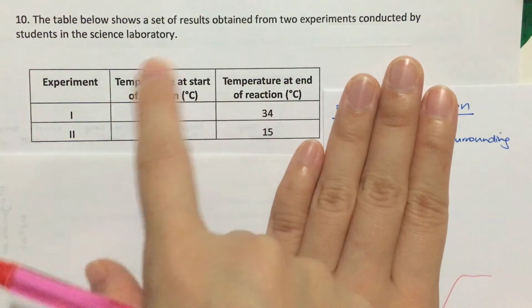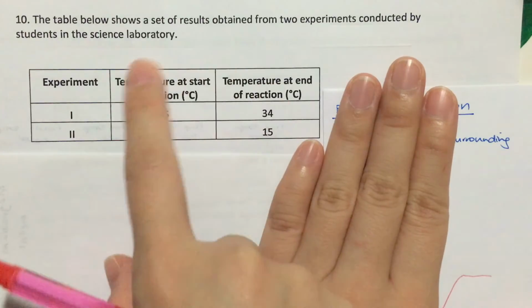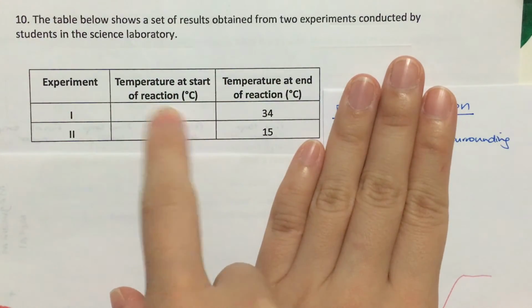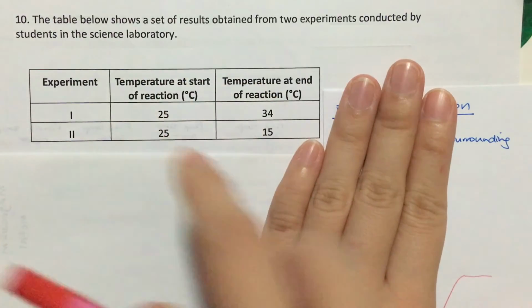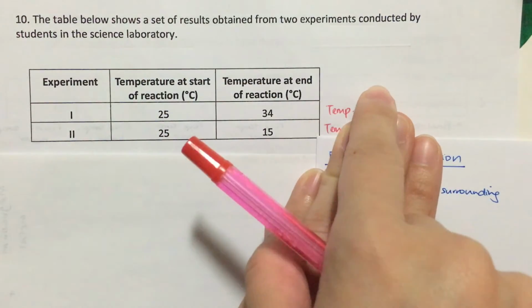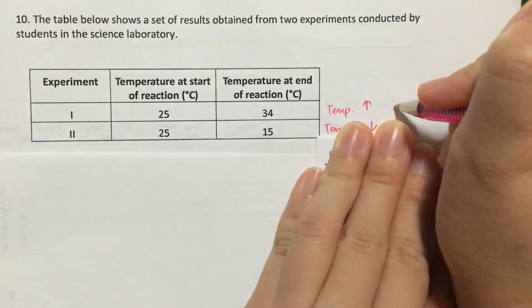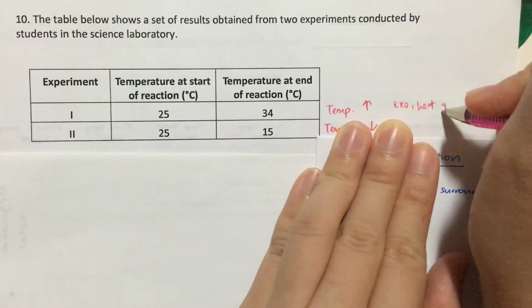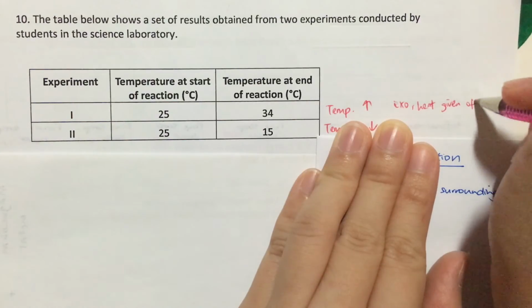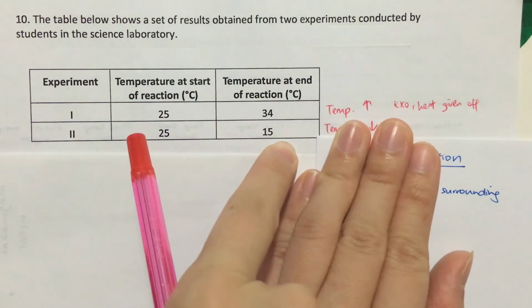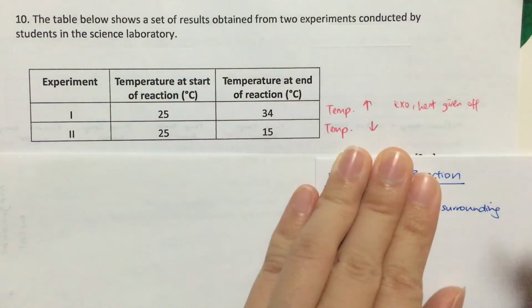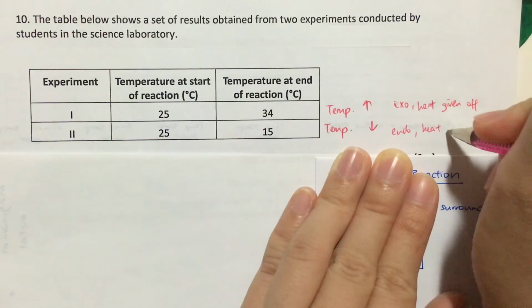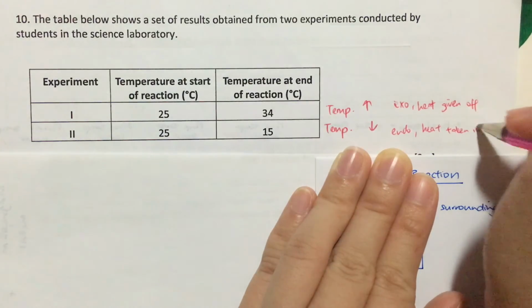So there's a set of results here. Right away when I see a set of results, I may want to decide whether it is exo or endo. So the final is higher, which means my temperature increased, which means it's exo because heat is given off. And my final temperature here is lower, which means temperature decreased, which means it's endothermic, whereby heat is taken in.